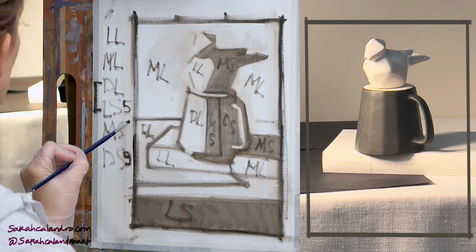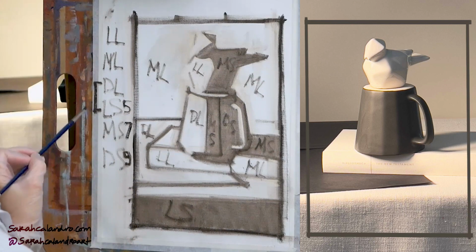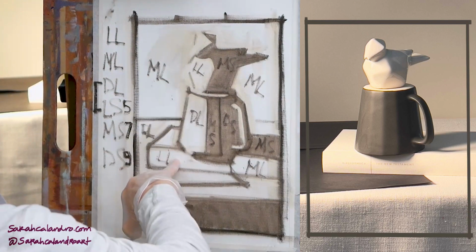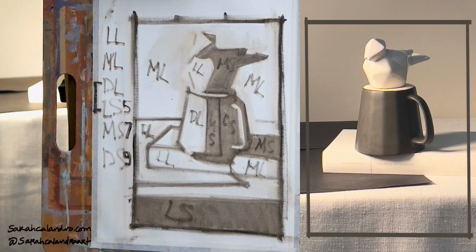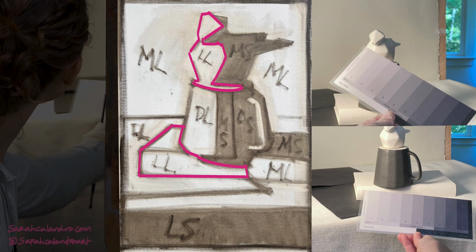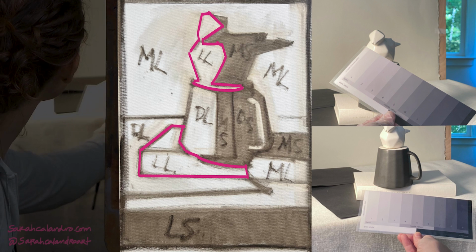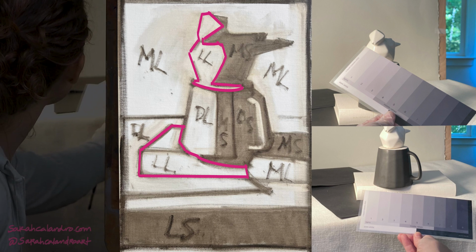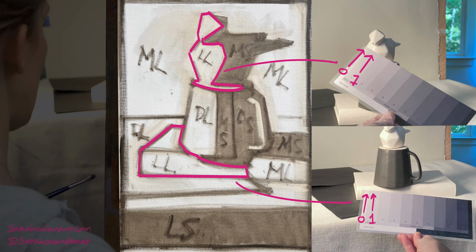Now let me move into the light. I'm going to start with my lightest light, my extreme. And I said that these two shapes were my lightest lights. So let me see what I want to call those. Those feel like they're a little bit lighter than a value 1. So I'm going to give them a value 1.